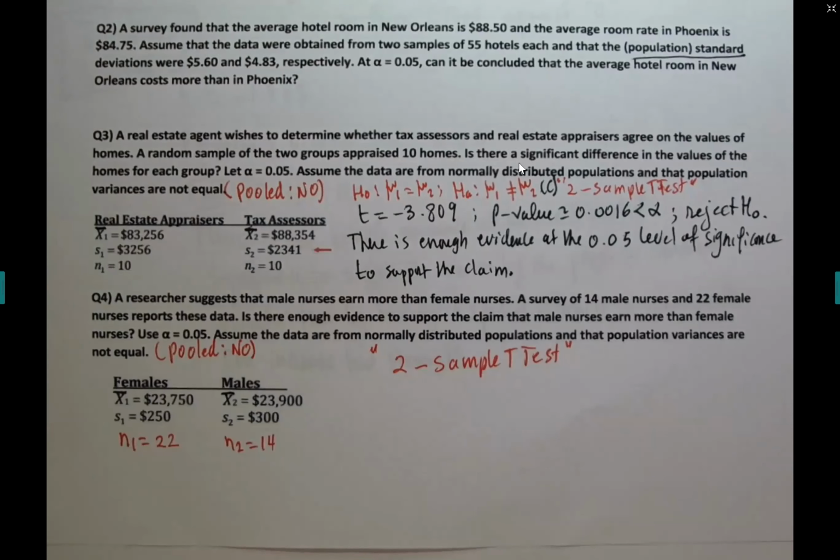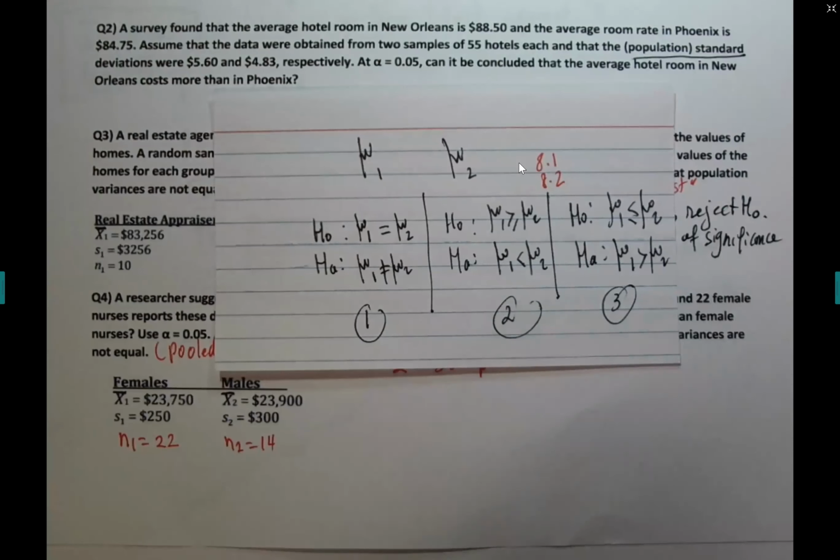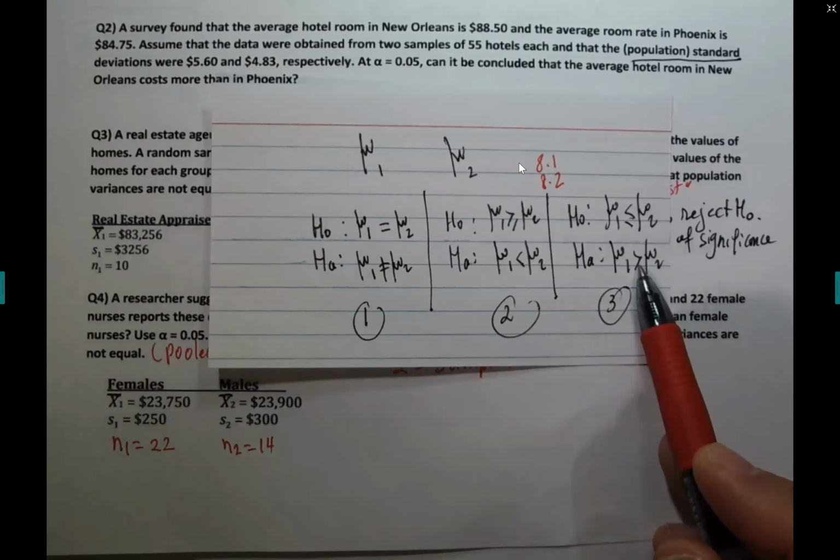All right. He's asking, can you support the claim that male nurses earn more than female nurses? So let me just put this right here and ask you which one would you choose? 1, 2, or 3? 3. All right. You chose 3 because it has more than, correct? That's a more than. Yes.